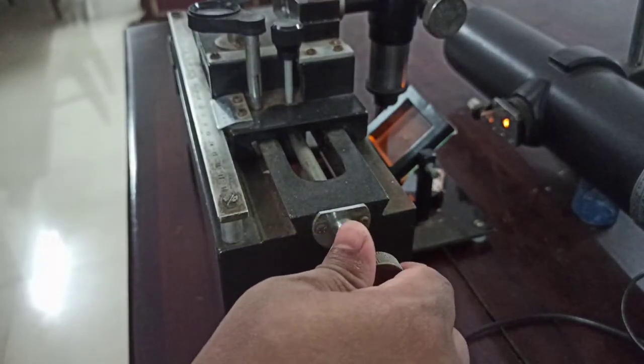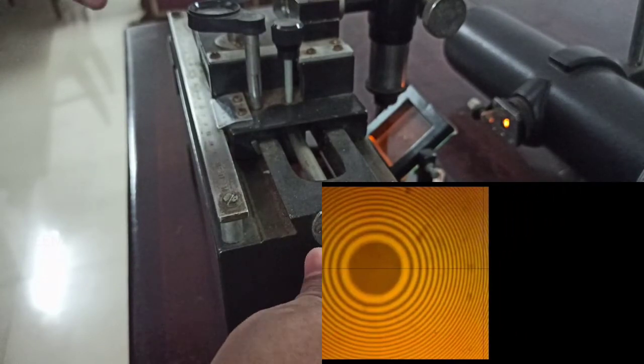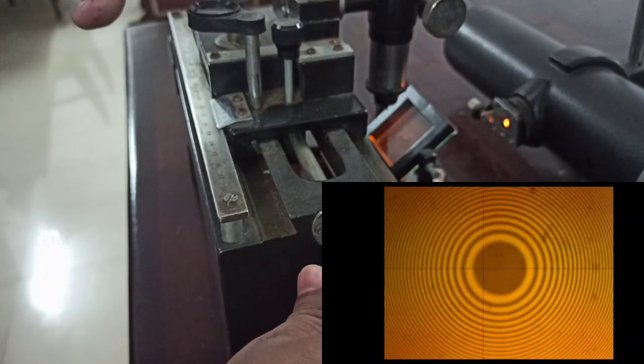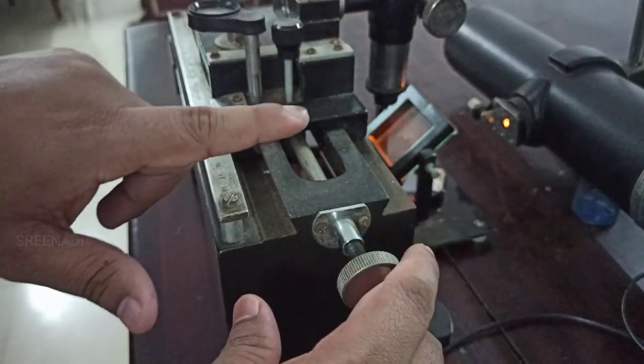Fix the vertical crosswire of the microscope at the 20th bright ring at the leftmost end and record the reading on the horizontal scale. Repeat this measurement for microscope movement from left to right and evaluate the diameter of different rings.